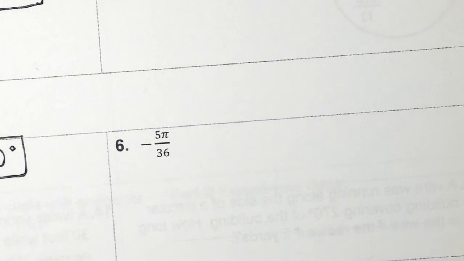Just don't forget your negative sign. I always carry my negative. I told y'all this when I started teaching y'all at the beginning of this year. Carry your negative sign with the top of your fraction. Don't carry it on top and bottom. You don't want to do that. Carry it with the top.